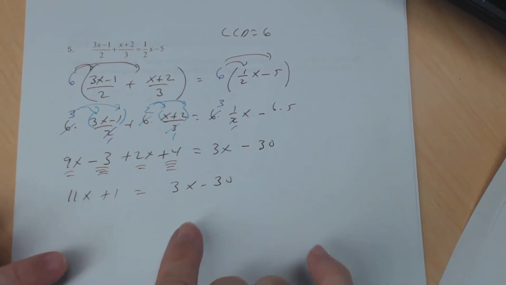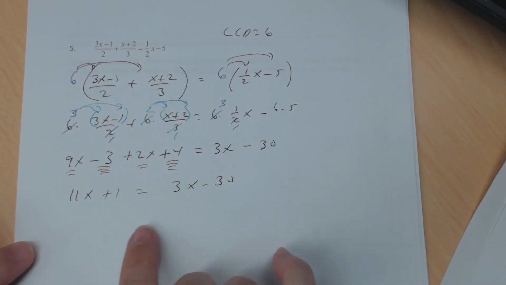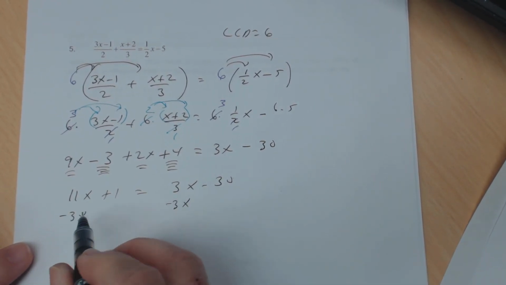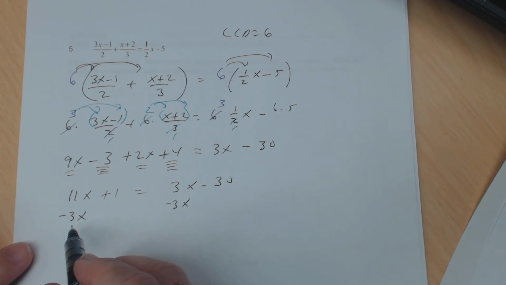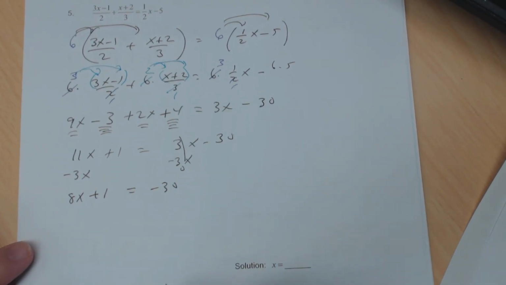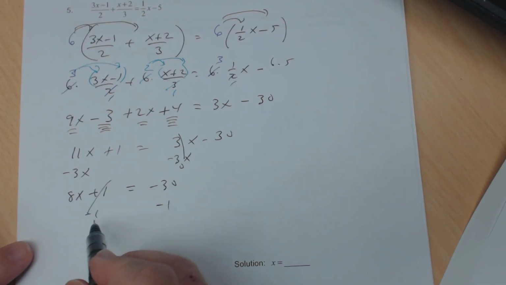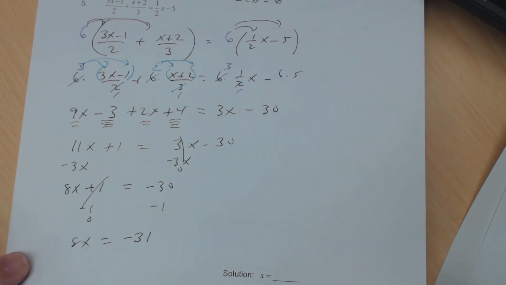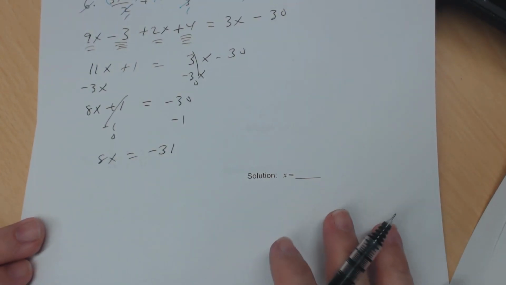Okay, I have variables on both sides, constants on both sides. So let's just bring the variables to the left. So if I subtract 3x from both sides, 11x minus 3x is 8x plus 1 equal. That's 0. 0 minus 30 is a negative 30. Subtracting 1 from both sides, combining like terms, a positive 1 and a negative 1, 0. I get 8x equal negative 31. A negative 30 and a negative 1 is a negative 31.